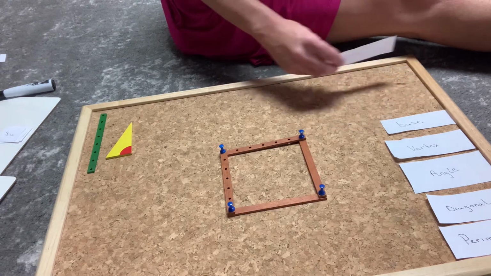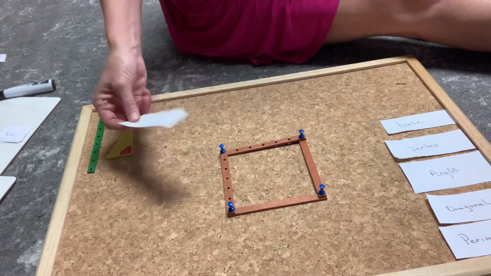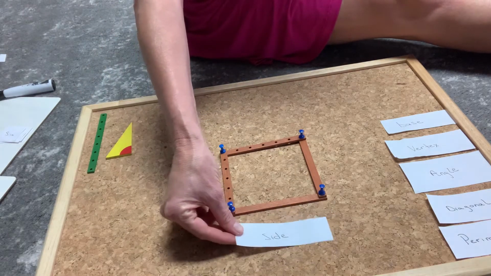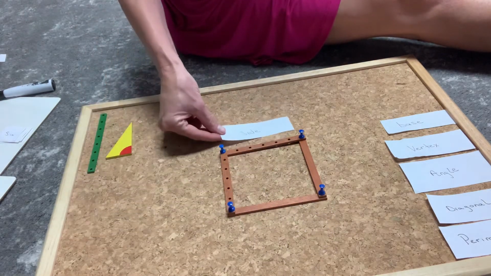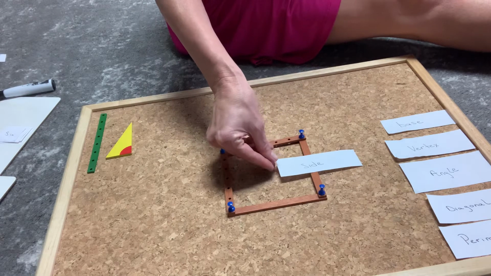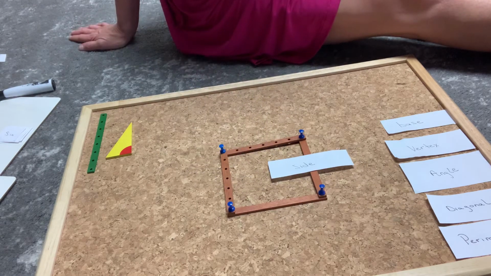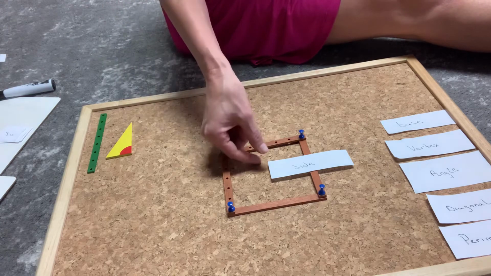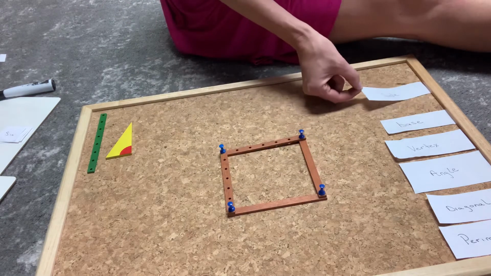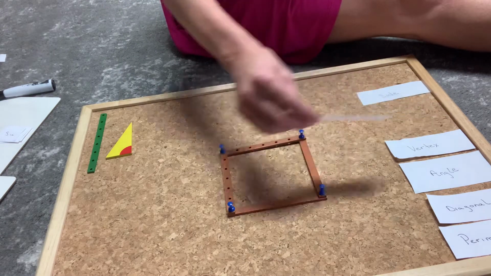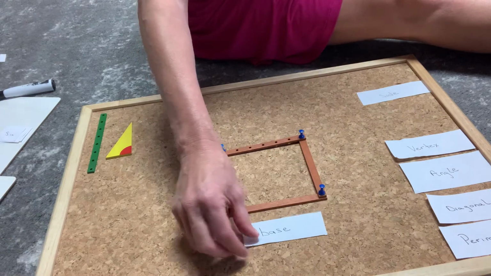So we know that a square, by definition, is a quadrilateral, so it has 4 sides, right? I'm going to put my side label right there. So that is one side of the square. The square has 4 sides, okay? I'm going to move my side label, and then I'm going to put my base label right here.